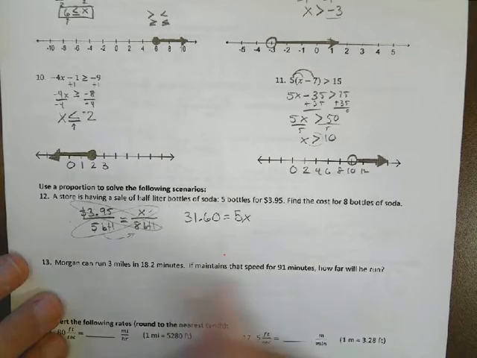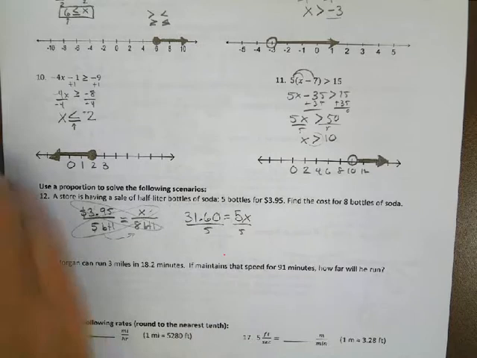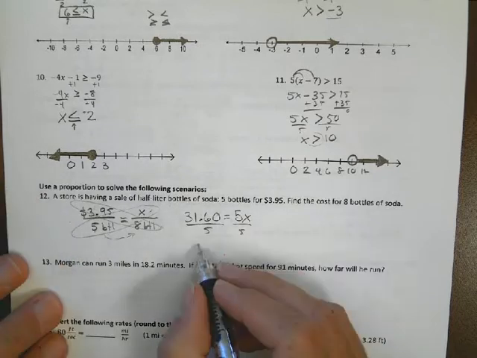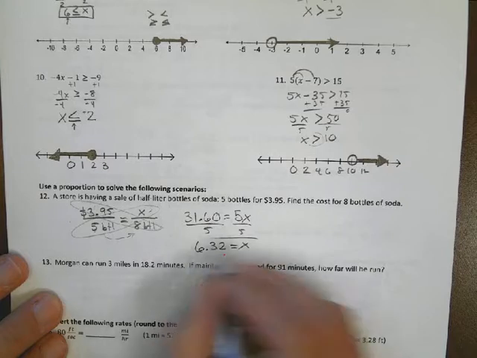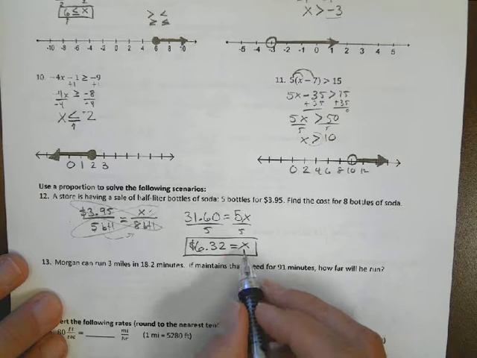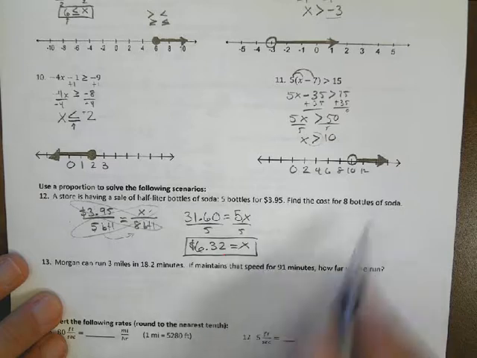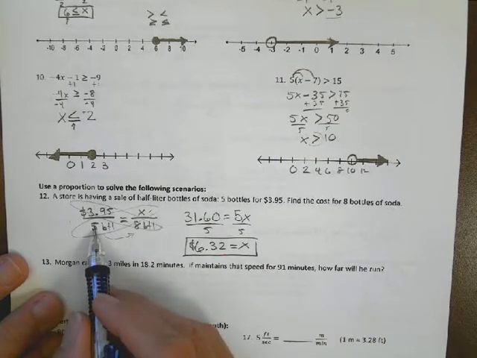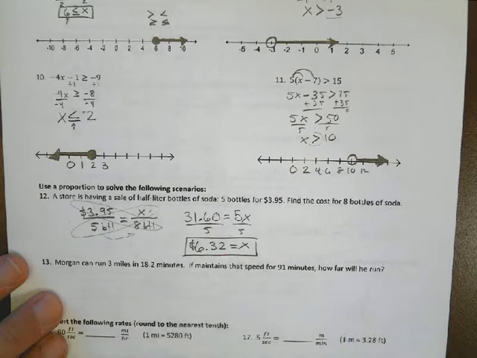Alright, just cross multiplying. So now to get the x by itself, I'll divide both sides by 5, and I end up with 6.32 equals x. Now x, put a dollar sign there, is the cost for 8 bottles of soda. So it'll cost me $3.95 for 5, it'll cost me $6.32 for 8 bottles of soda.